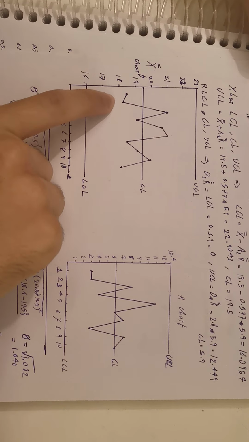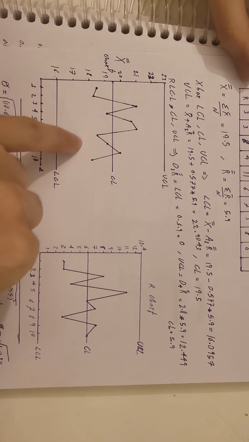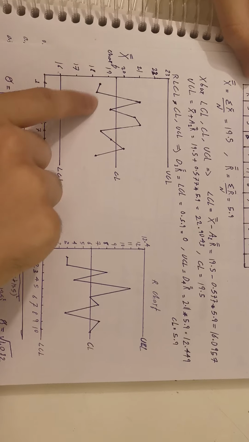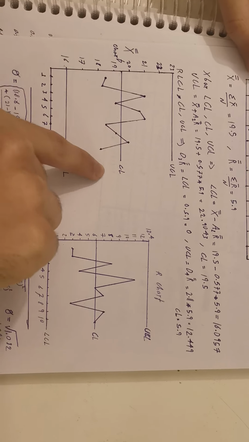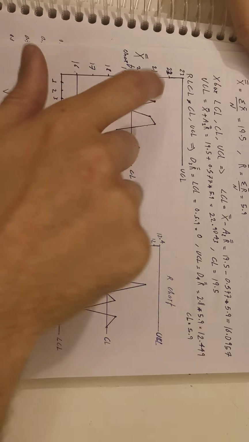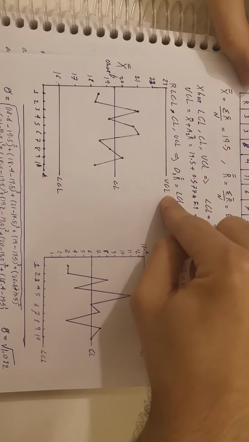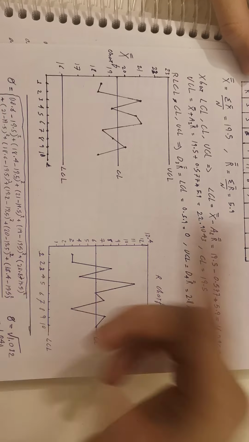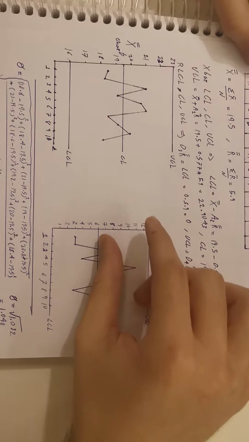Now this graph, as you can see, the values are around the center line, the control limit, sorry, and it doesn't approach the upper control limit or the lower control limit or go past it, which is a good thing.